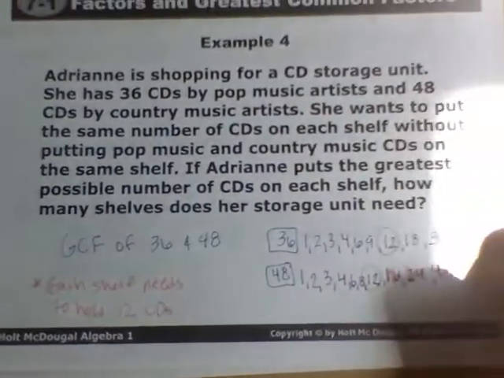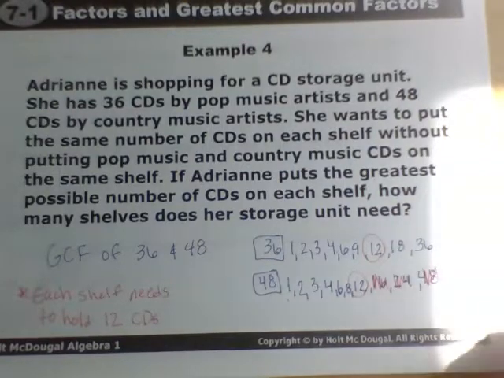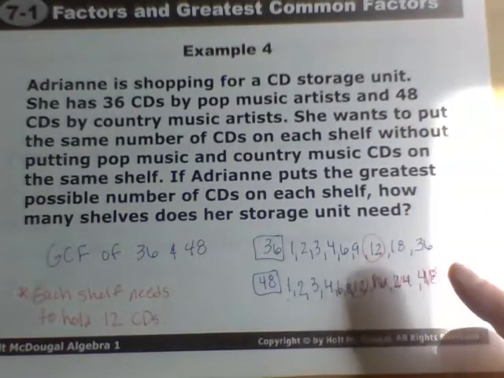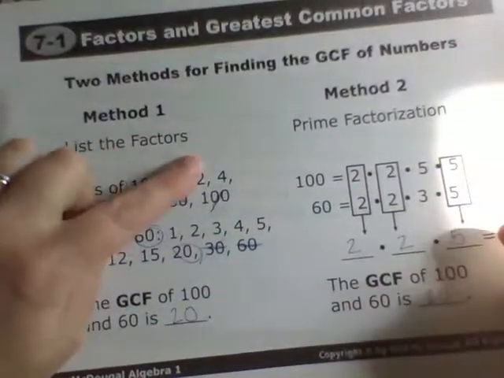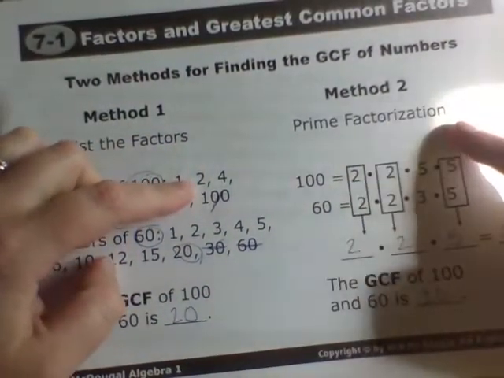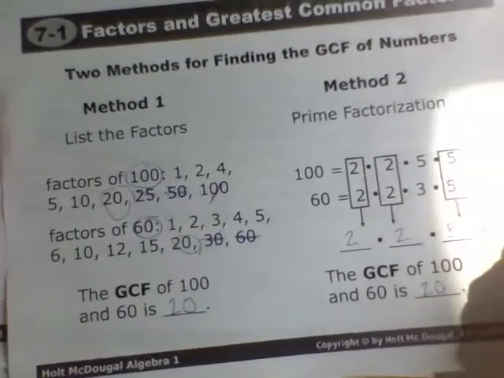All right, so there it is. So again, this time I decided that I would use the method where you do the list of factors, but in the previous ones, I've done prime factorization, but of course either of them works.